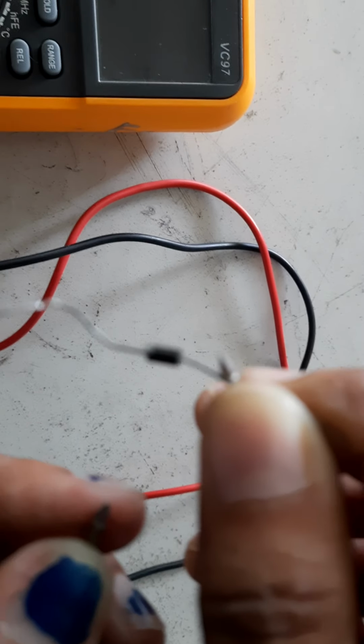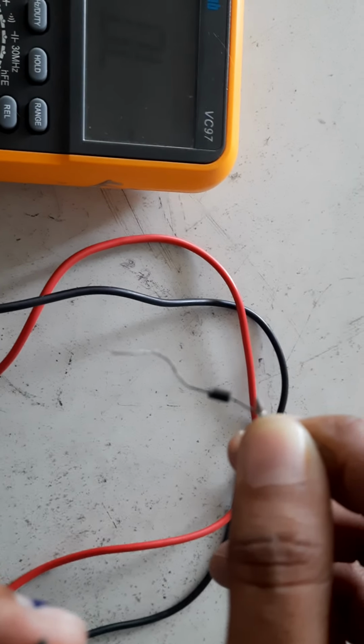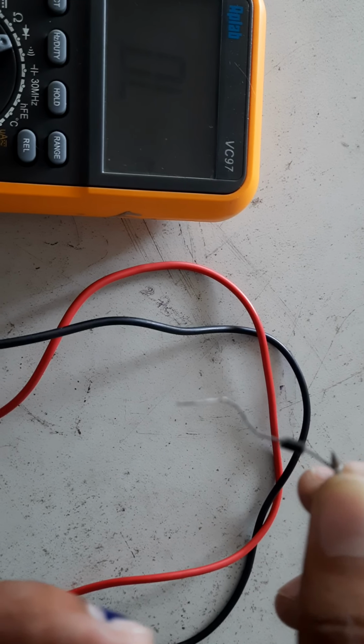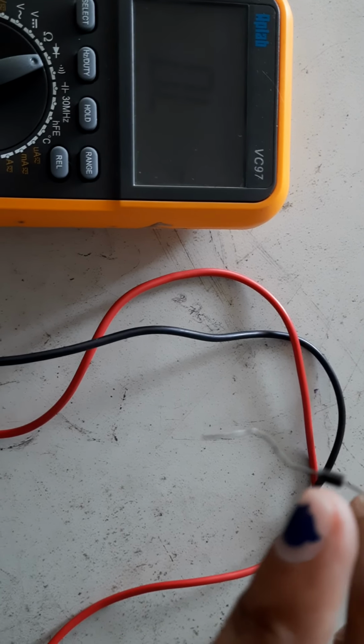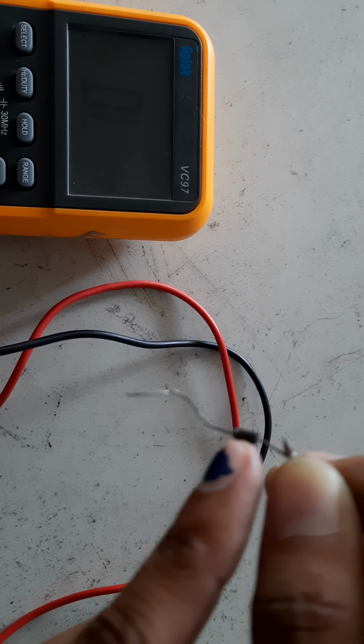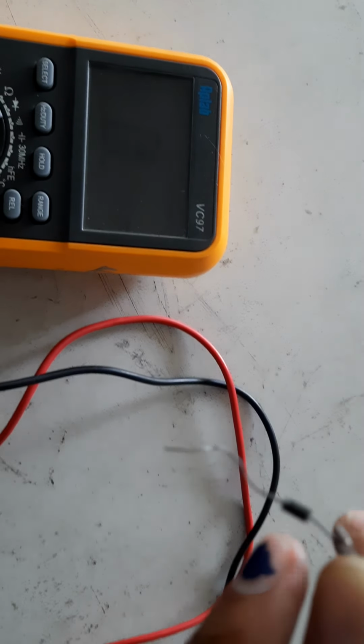See, that small silver lining you can find at the end of the diode. That is the negative part, the negative polarity of the silicon diode. Now you can see 0.5 to 0.6. You may get 0.5 to 0.6, which is showing the built-in voltage of a silicon diode.